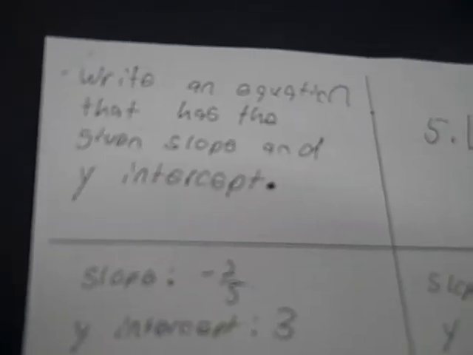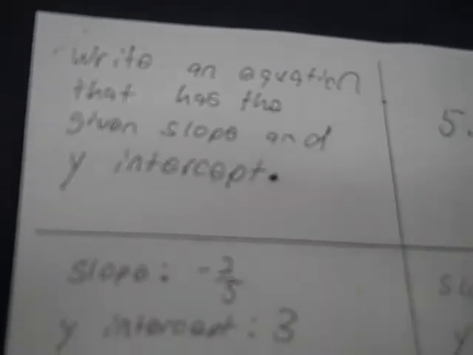Okay, start of standard number 5, and we have 6 standards, so we are obviously making good headway, but standard number 5 is a little bit tricky. This assignment's not tricky, but it's a little bit dicey. Okay, it's about writing our own equations. Now, these are pretty easy. It says write an equation that has the given slope and the y-intercept.